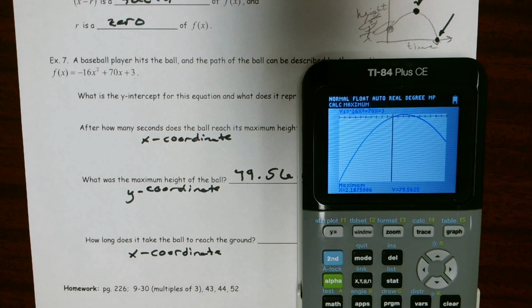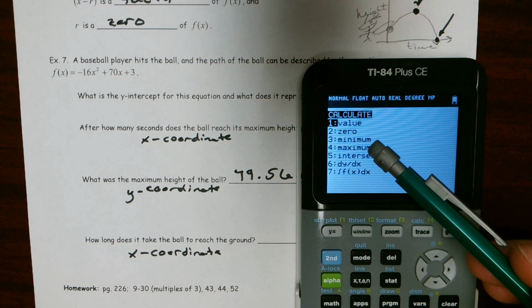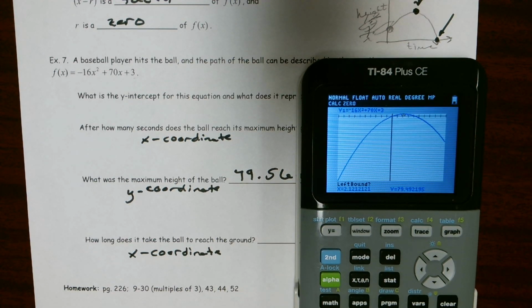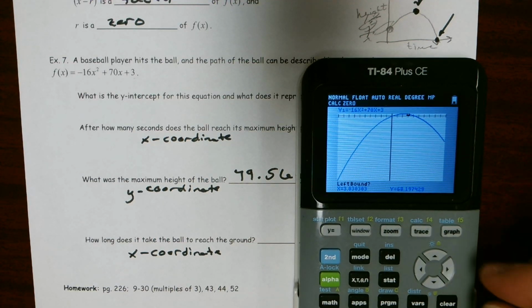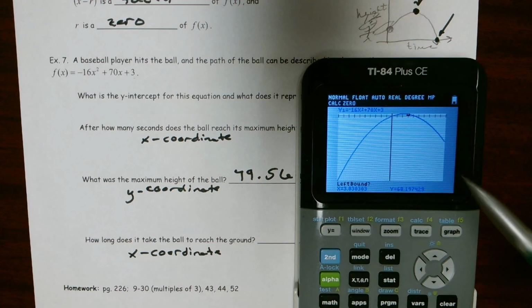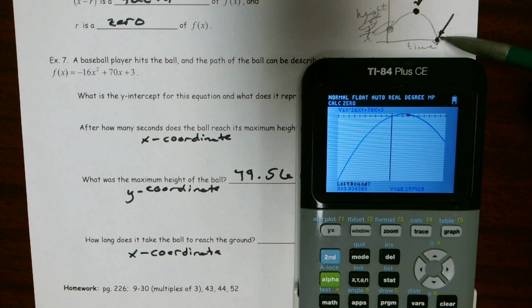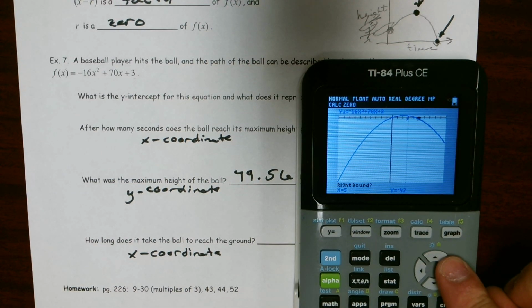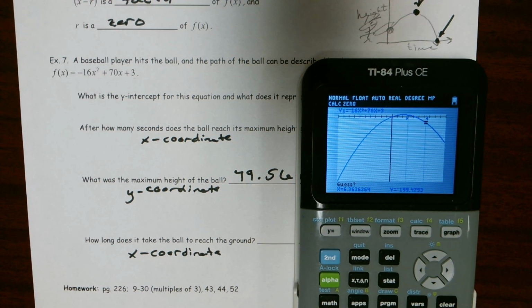So if we press second calc, the second option, 0, it's going through the same thing. It's going to tell you, go to the left of your 0 somewhere. Just go left. That's about left of the 0 I want. I want this 0 right here, which is this point on our graph. I'm going to hit enter. Go to the right of the 0. You got to make sure you cross the x-axis. There you go. Somewhere to the right of the 0, I've clearly crossed the x-axis.